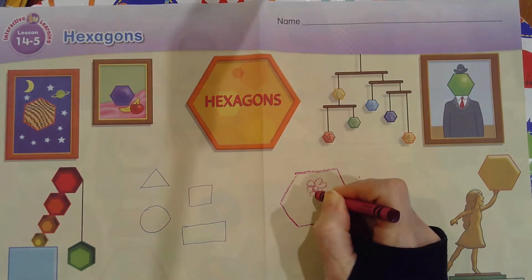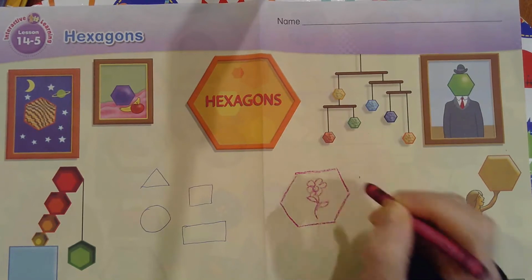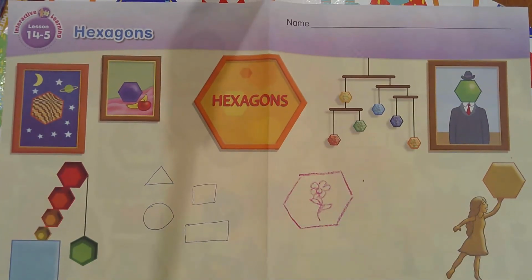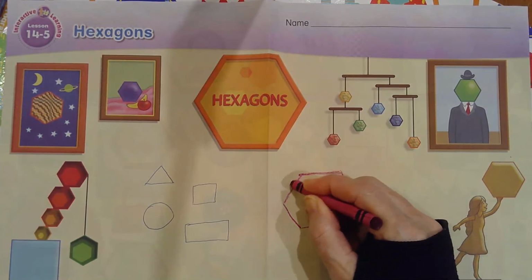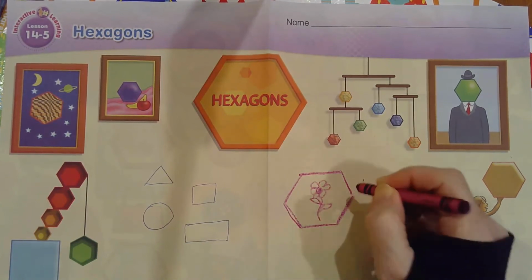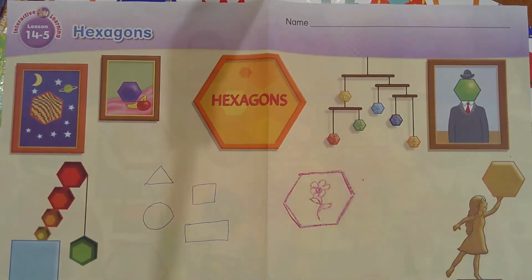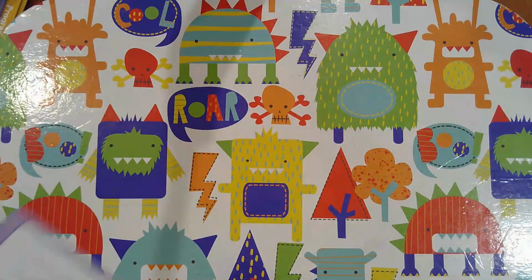It's going to be of a flower, and you can draw anything you want. So this is a hexagon piece of art because the frame is shaped like a hexagon. All right, so you can draw all different things if you want, but make sure they are all hexagon shapes.